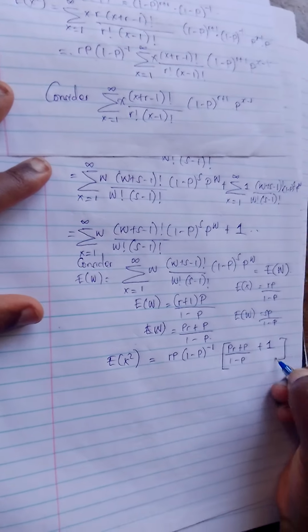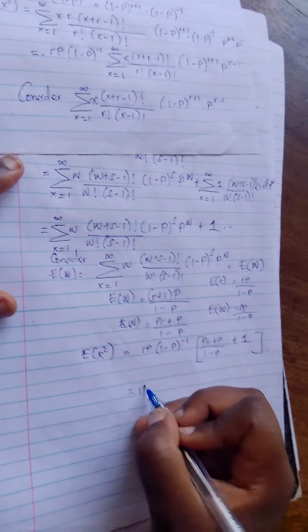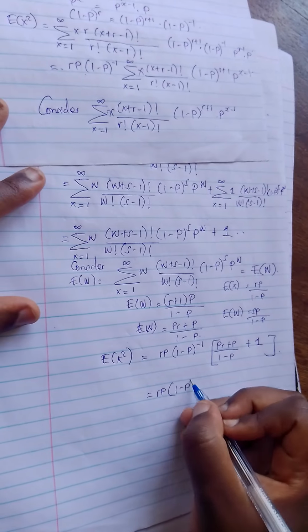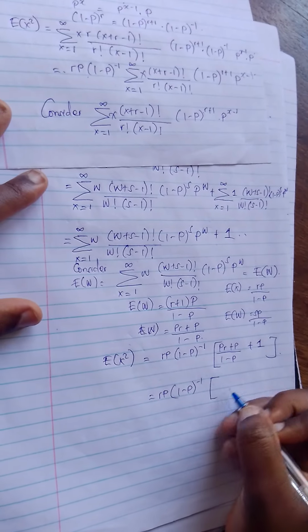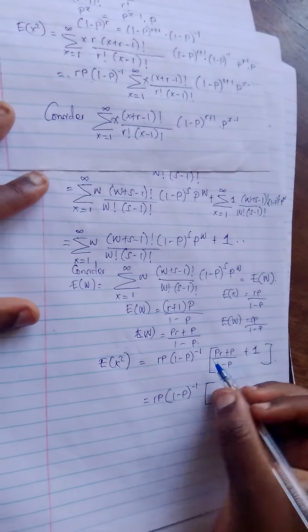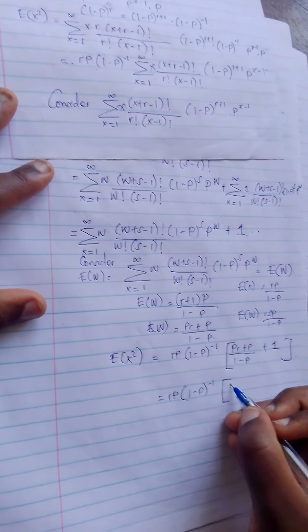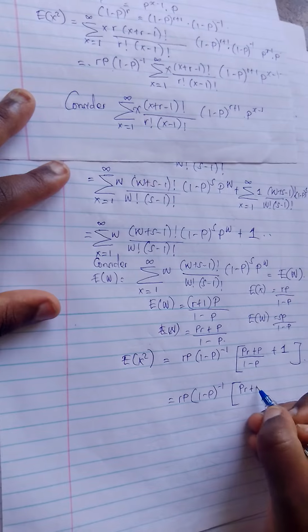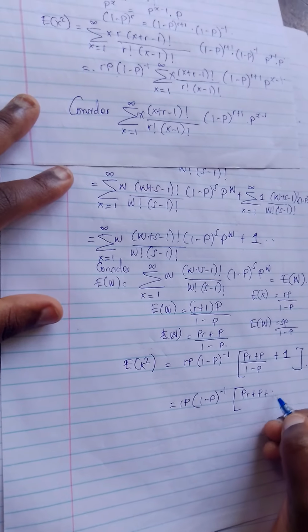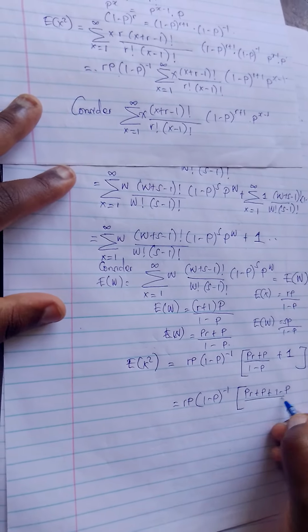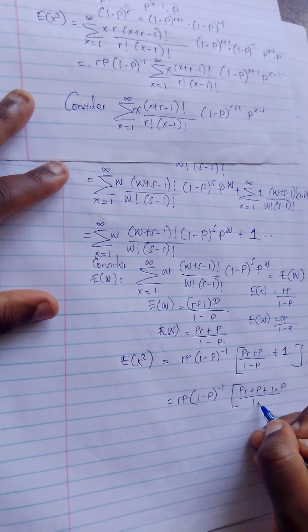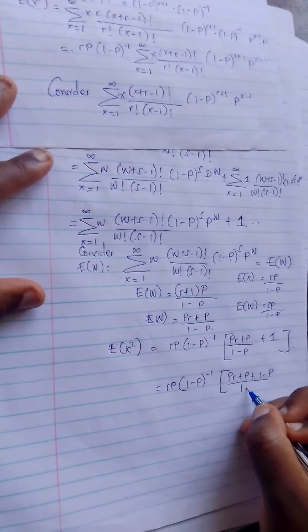So this will be rp, 1 minus p to the power negative 1. For this, you get the LCM. This will be pr plus p plus 1 minus p over 1 minus p.